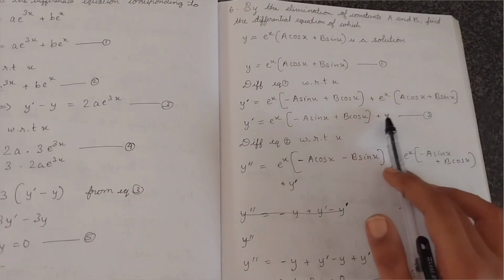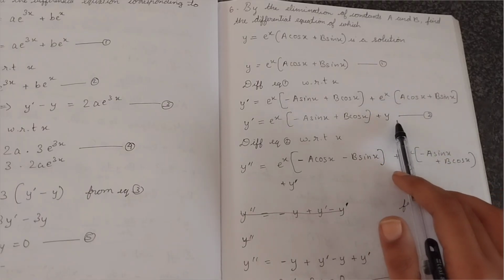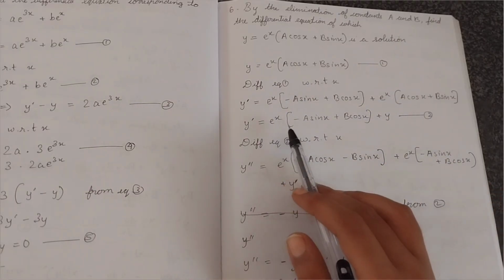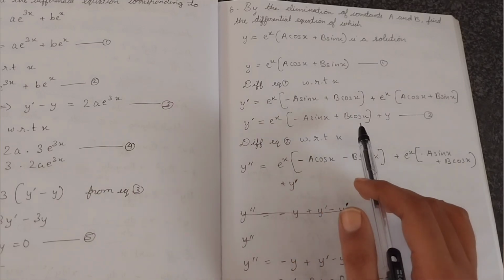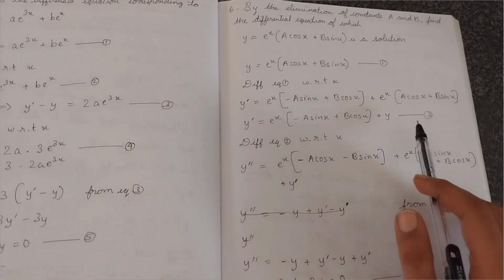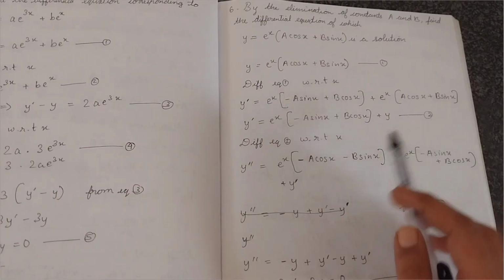So rewriting this term as y, in the next step we will get y dash is equal to e raised to x times minus a sin x plus b cos x plus y. This is our second equation. Now one more time we have to differentiate.